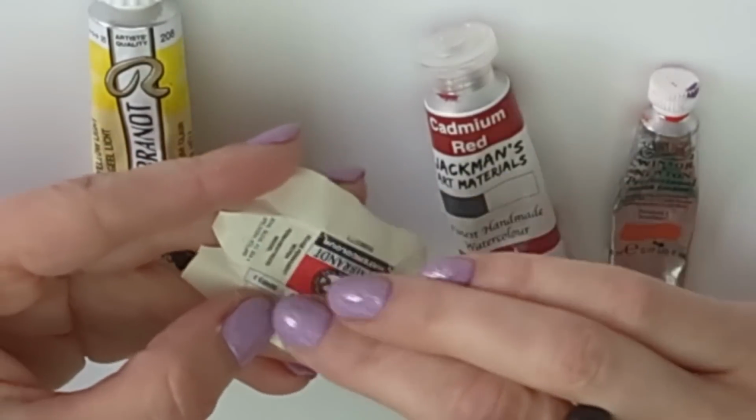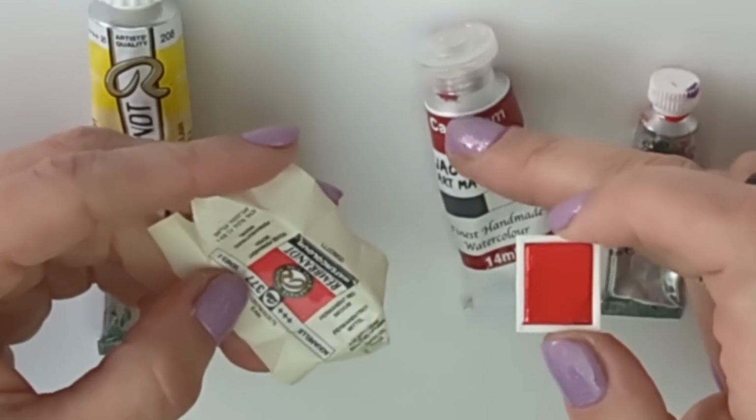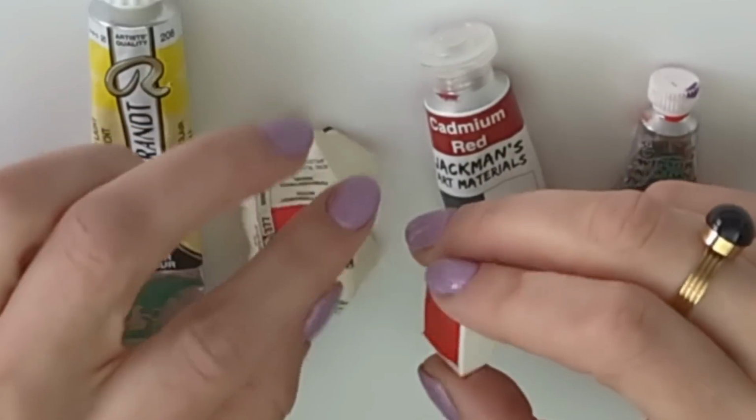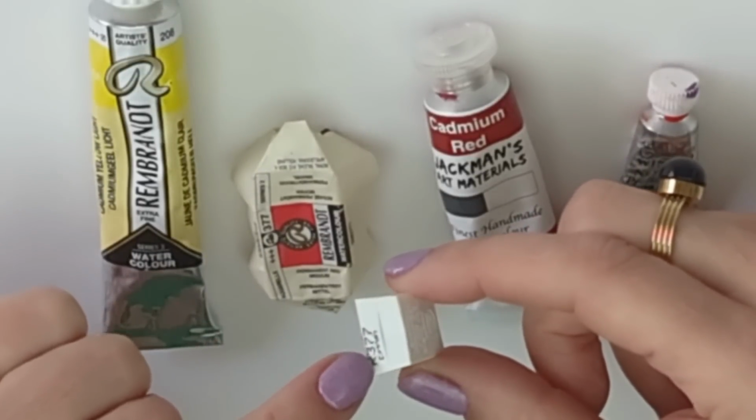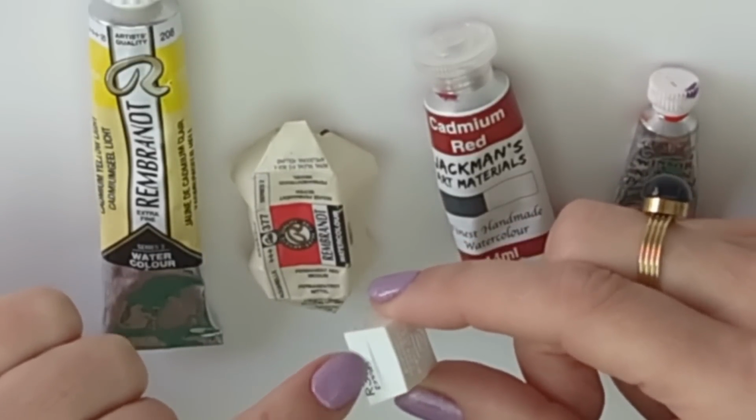You can see there's a lot of information on this wrapper, similar to the information you may get on a paint tube. But you'll also find that with most brands, you can have a look, pull them out, and you've got either a colour name or a colour number on the side.